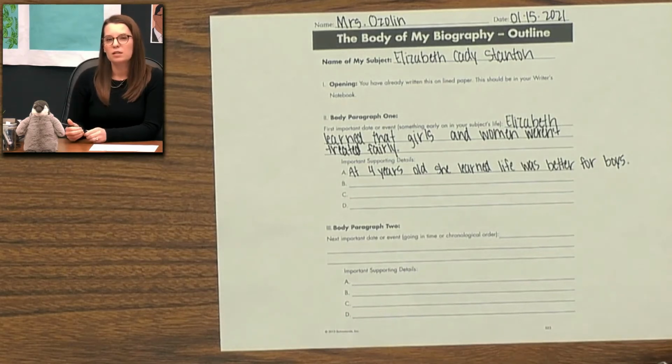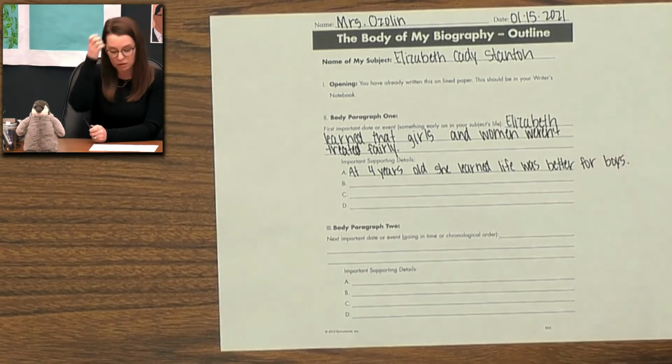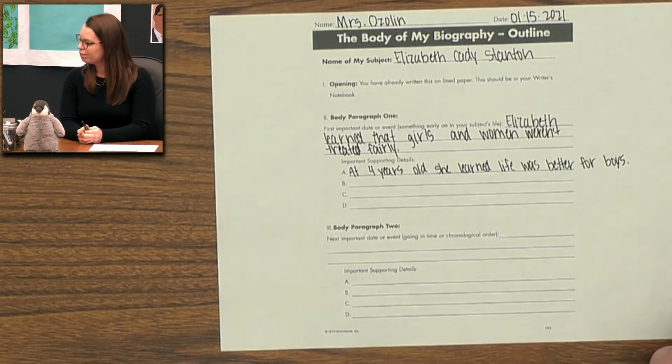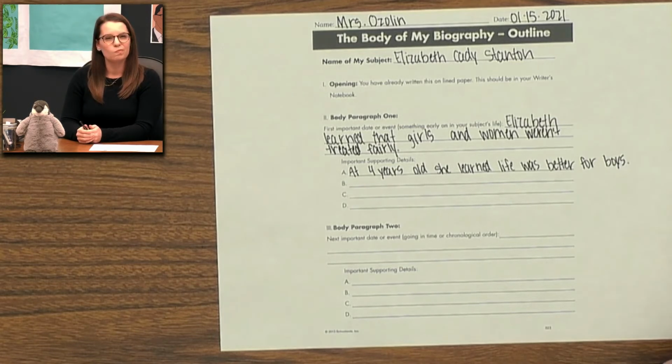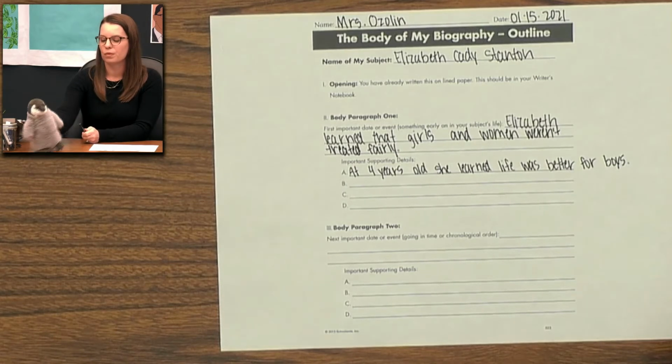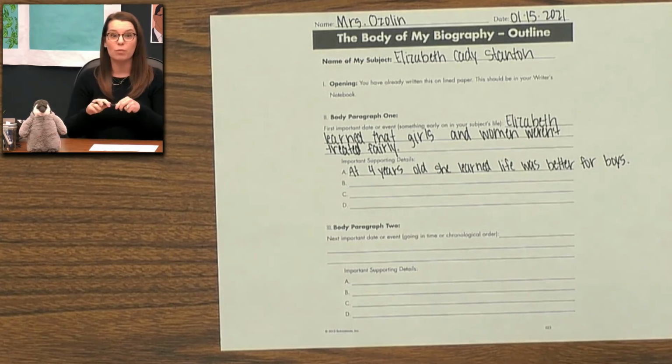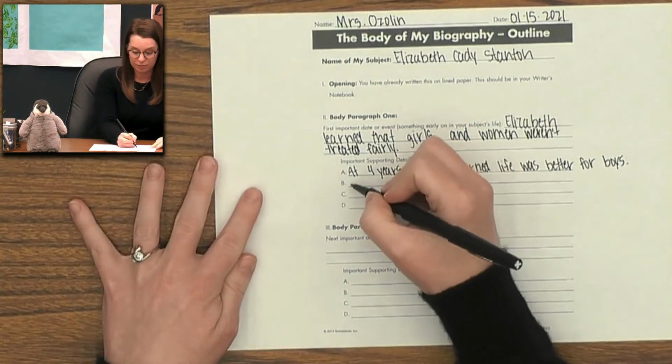What are some other supporting details that led to Elizabeth learning that girls and women weren't treated fairly? Take some more think time. Turn and tell your learning buddy what you're thinking. Rafa, the other supporting detail that I'm thinking about is that when Elizabeth was 13, she learned that a woman wasn't entitled to anything. Any money that she made or anything that belonged to her really belonged to her husband. Now you go ahead and write whatever your supporting detail was that you thought of.